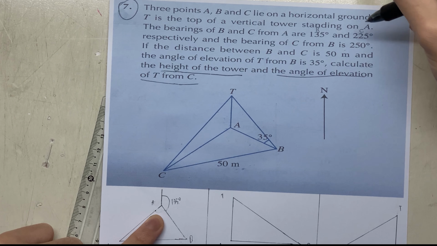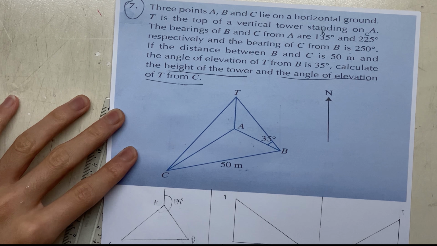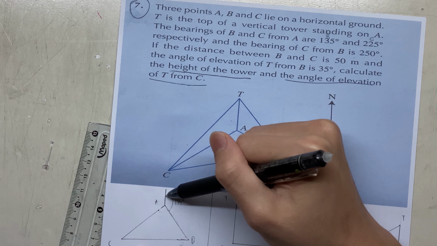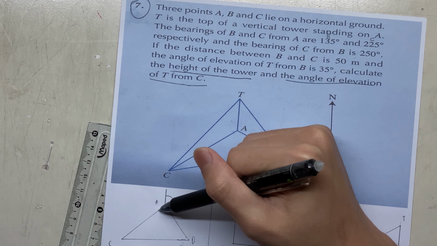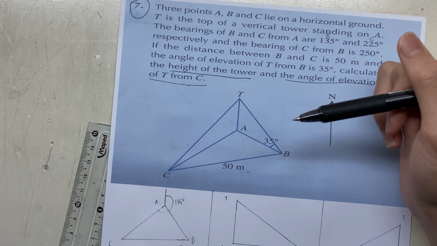The bearing of C from A is 225 degrees. The bearing of C from A is 225, which means if you start due north and then keep going clockwise until you reach AC, that whole angle equates to 225 degrees.